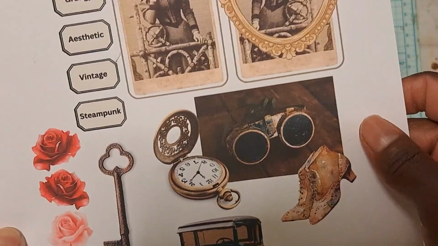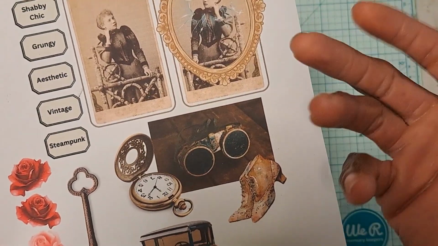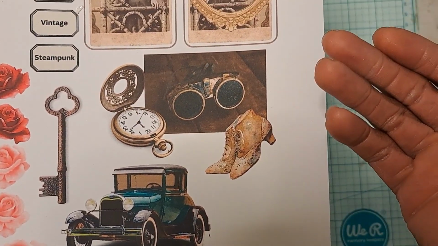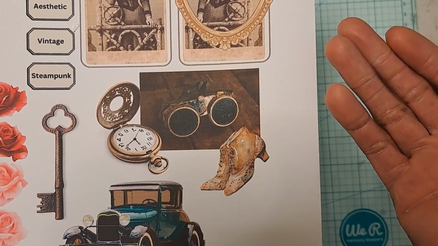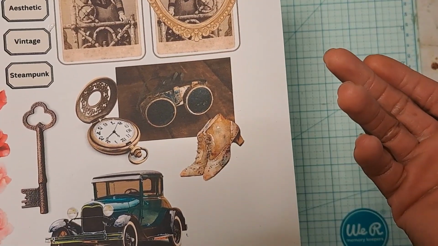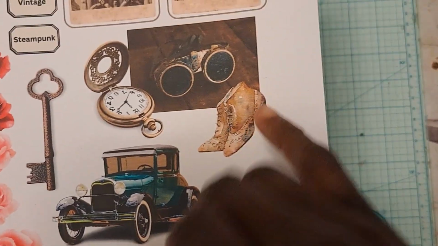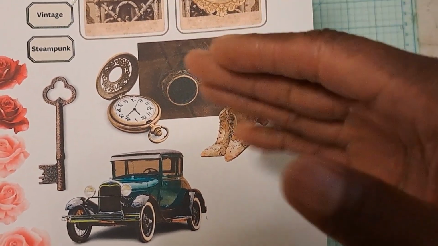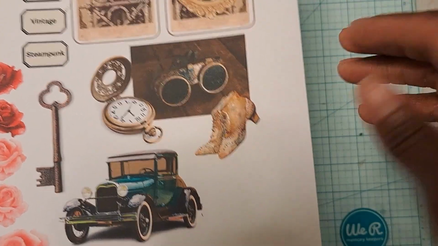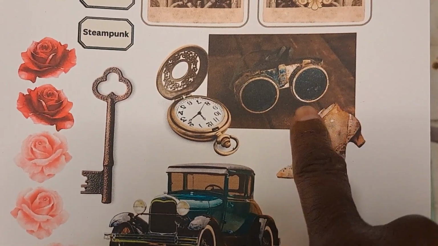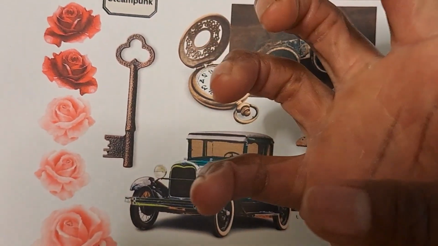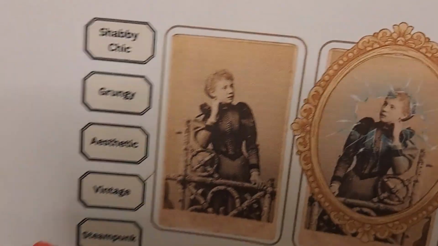I've also got things, kind of like a sociology term, that are associated with it, the way it looks, or characteristics of it, such as steampunk. Typically people who are steampunk, or the labeling of steampunk, you have these vintage style glasses, shoes, clock, or watch, things like that.